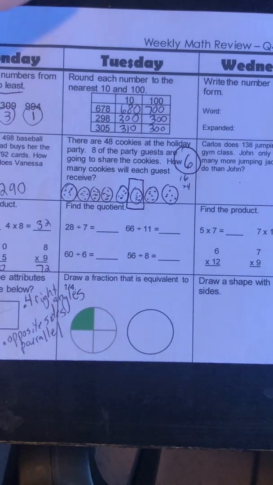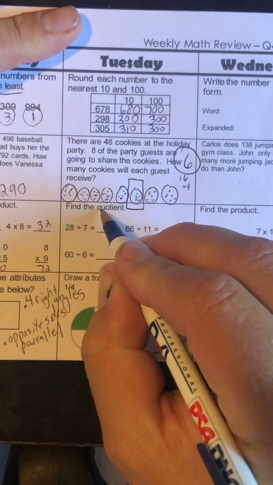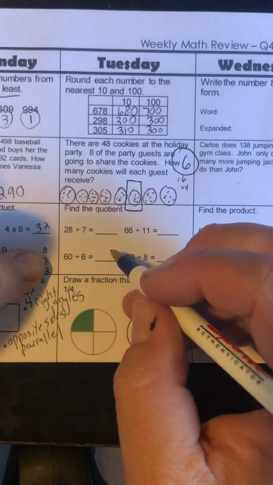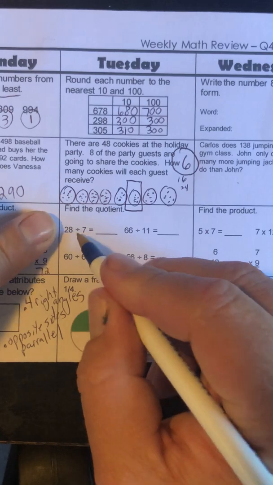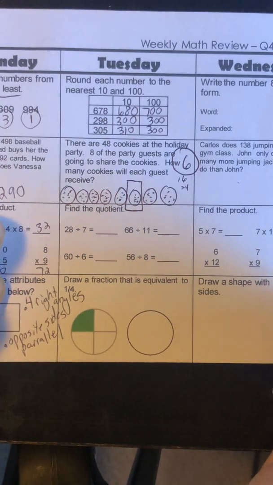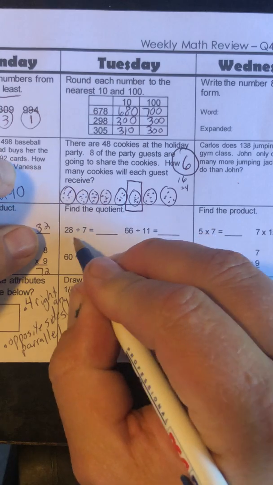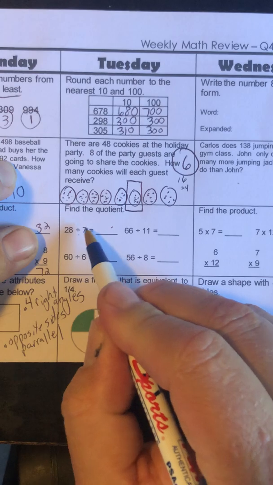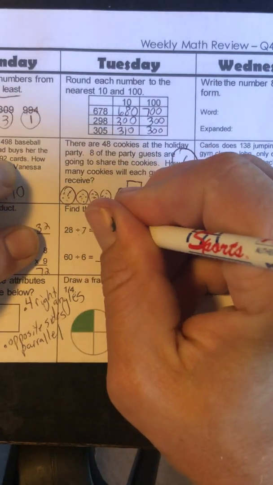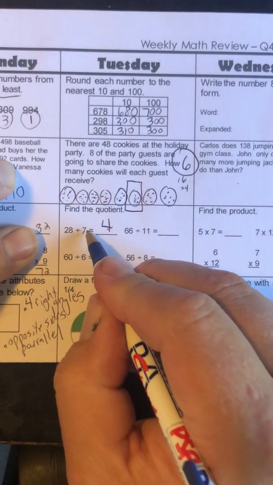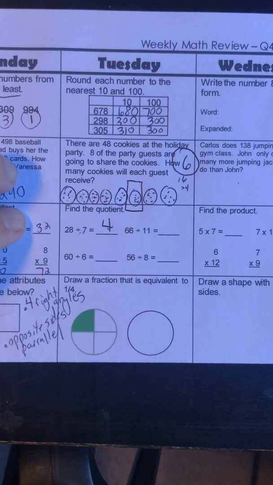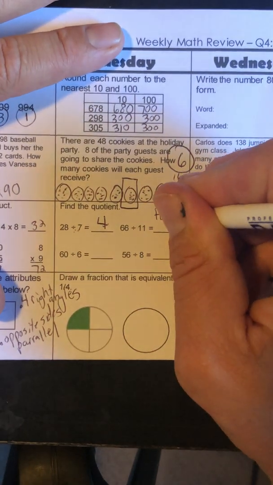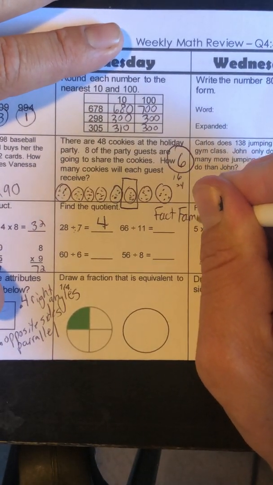Okay, find the quotient. Quotient is the answer to a division problem. Now, division is the inverse of multiplication. So if you know your multiplication tables, you can answer these division problems fairly easily. Because if you look at it, 28 divided by 7 is going to be the same thing as what times 7 is 28. So if you know that 4 times 7 is 28, then you know that 28 divided by 7 is 4.